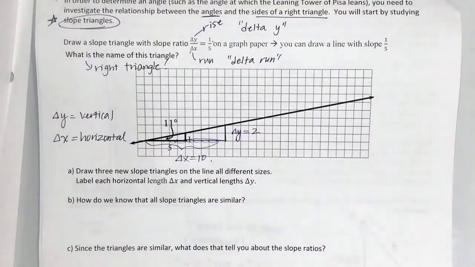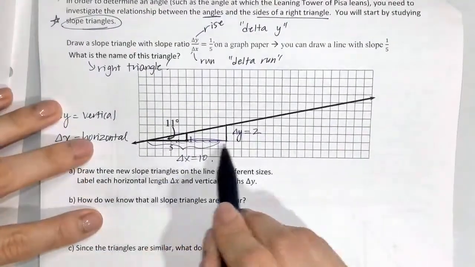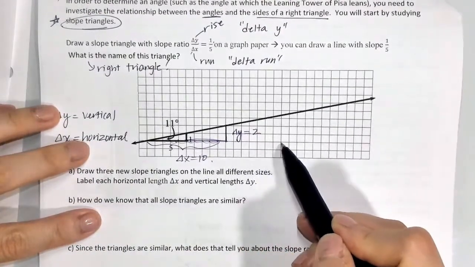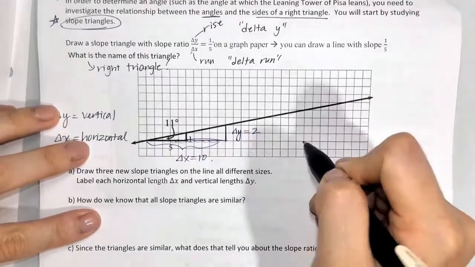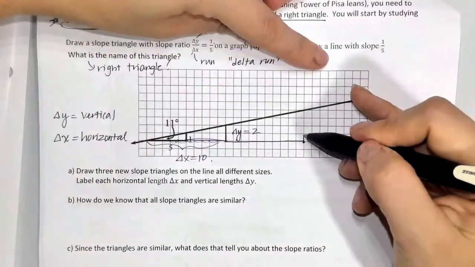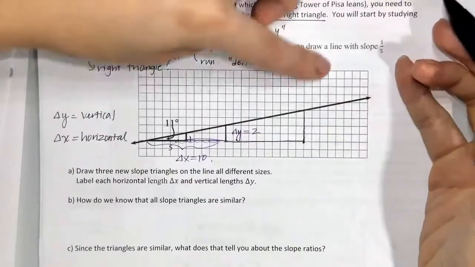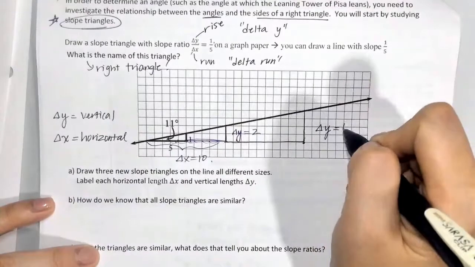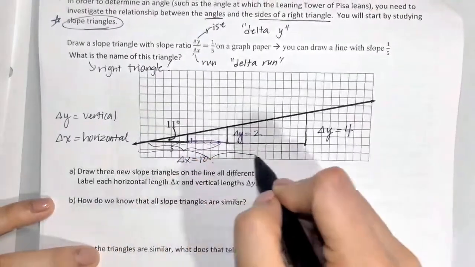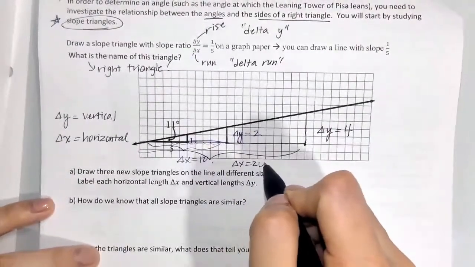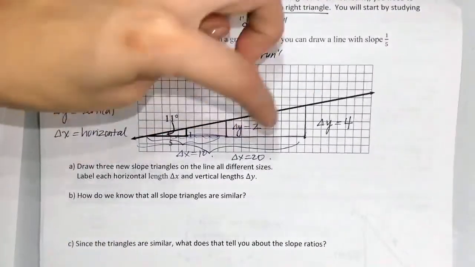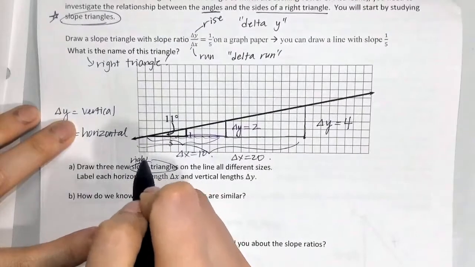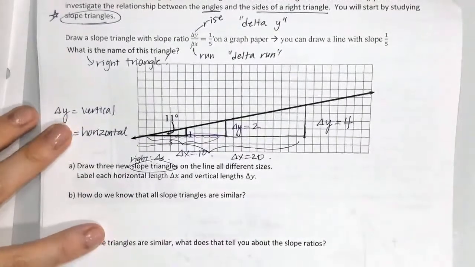I can do another one. What if I double it? Go all the way to 20. 10, 11, 12, 13, 14, 15, 16, 17, 18, 19, 20, all the way here. But then the distance up here would be 4. So my delta y, the vertical length, is now 4. Delta x is now 20. I drew 3 slope triangles, which are the right triangles. Keep in mind, the right triangles with different sizes.